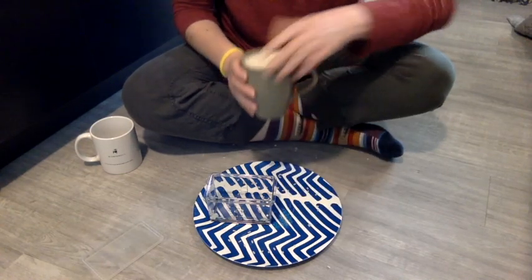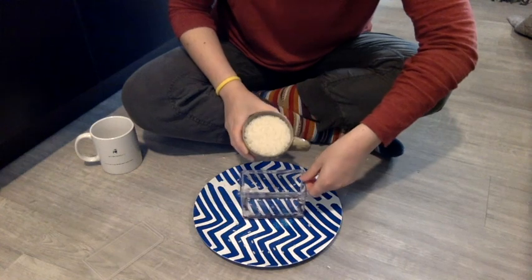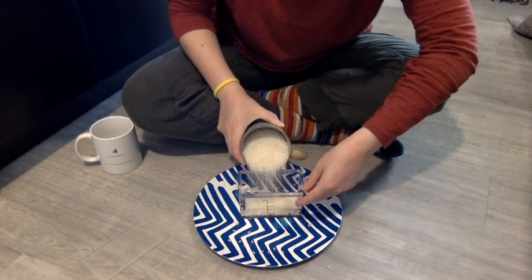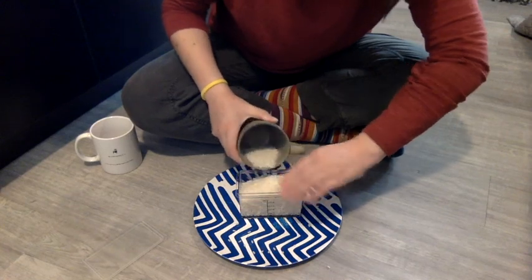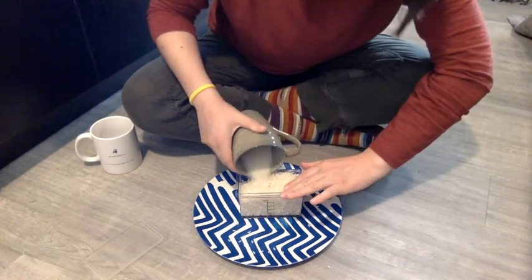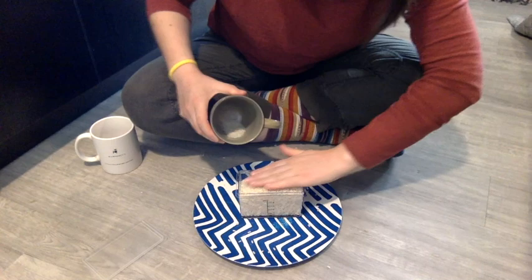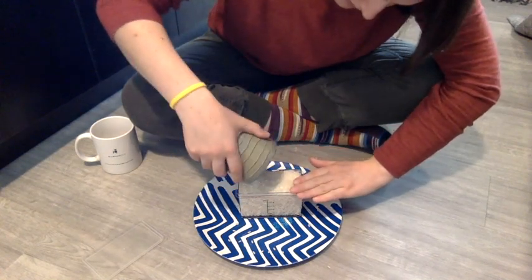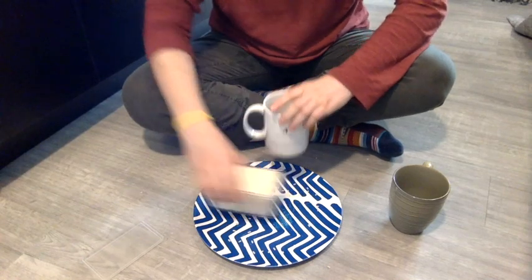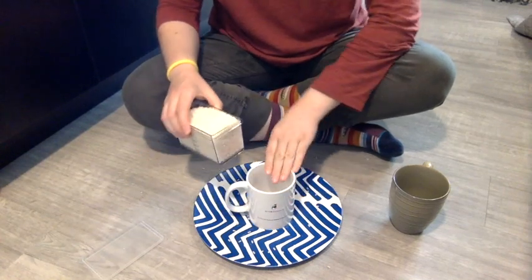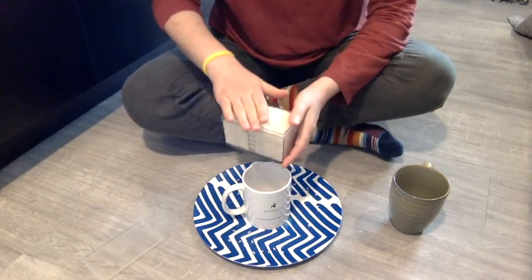So I'm going to go ahead and pour all my rice back into the clear container. See if we can get it all to fit back in there. There we go.